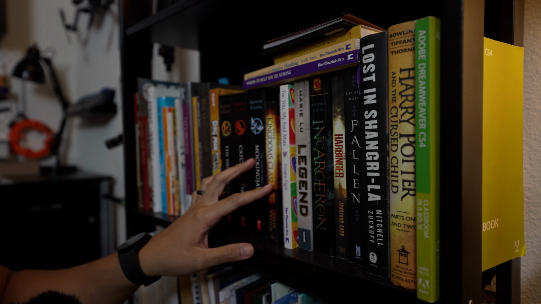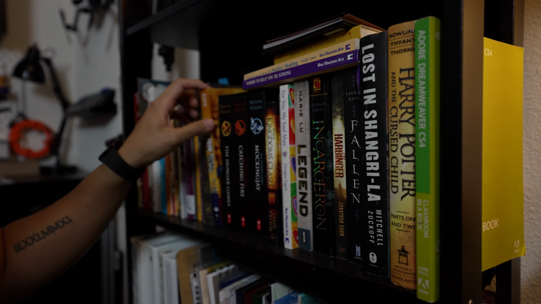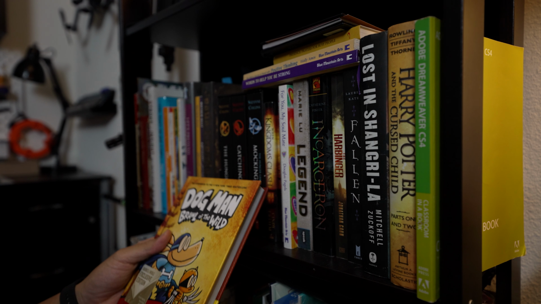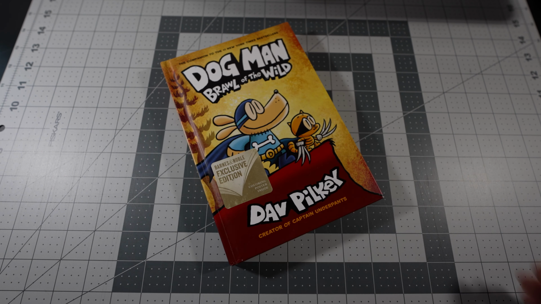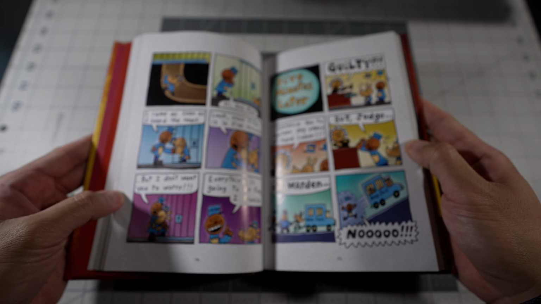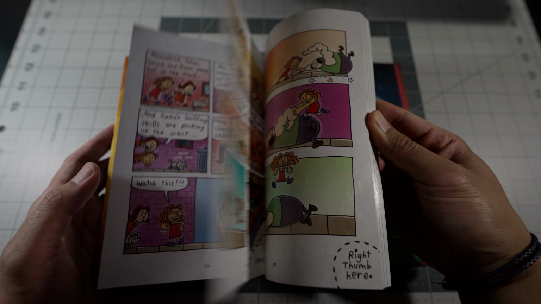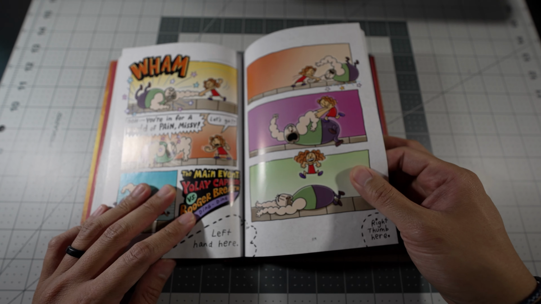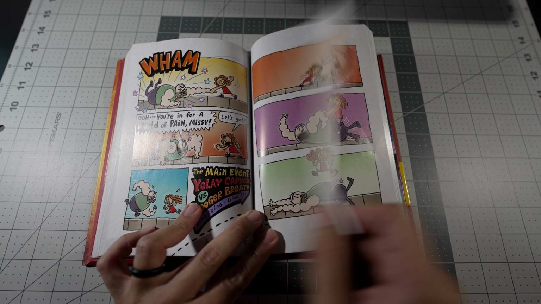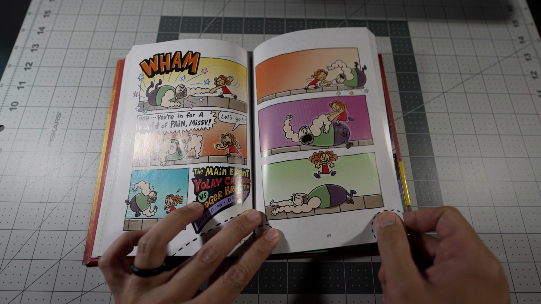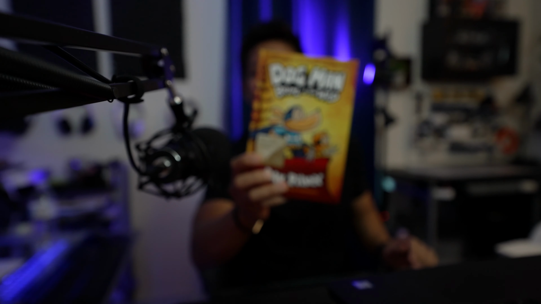I am somewhat considered a reader, just a little bit, but I did come across this book. I mean, do you have kids or nephews or nieces that actually read this book? It's a pretty cool book. It really is for kids.